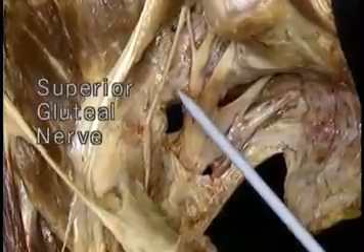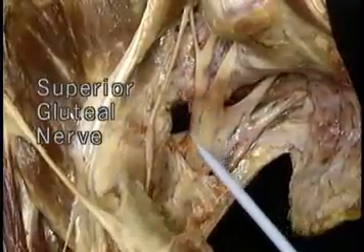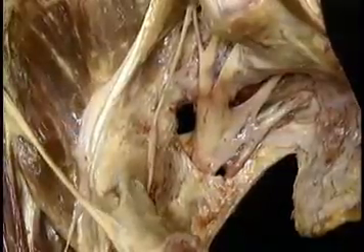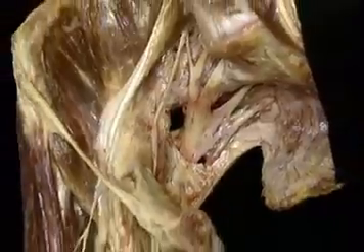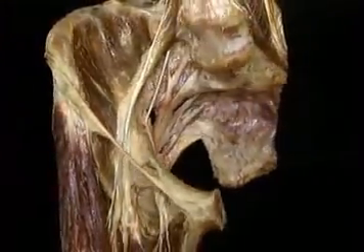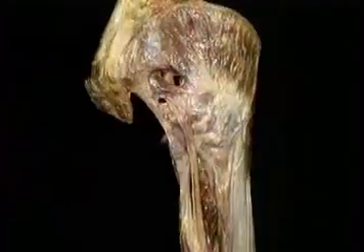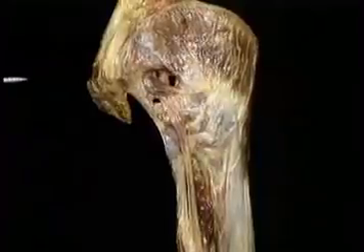This is the superior gluteal nerve. The inferior gluteal nerve arises out of sight behind the sciatic nerve. All three nerves leave the pelvis through the greater sciatic foramen. To see where they come out, we'll go round to the back and remove gluteus maximus. Here the vessels have been removed to simplify the picture.